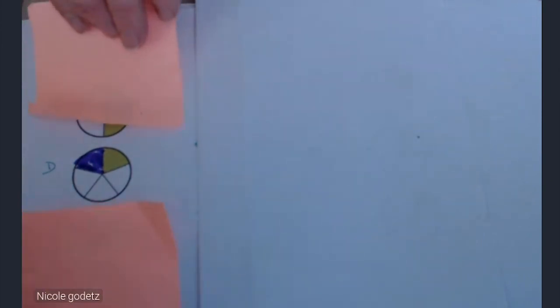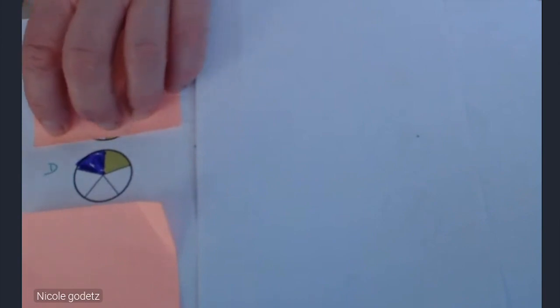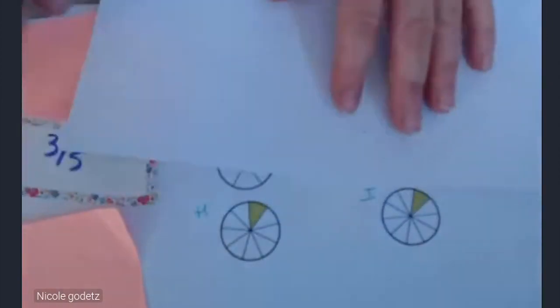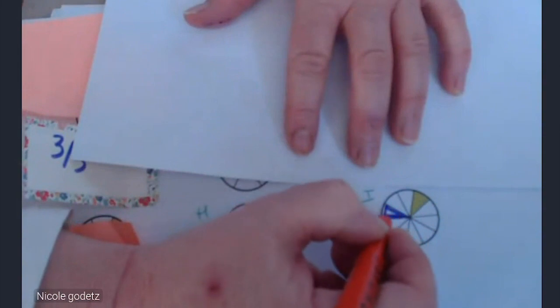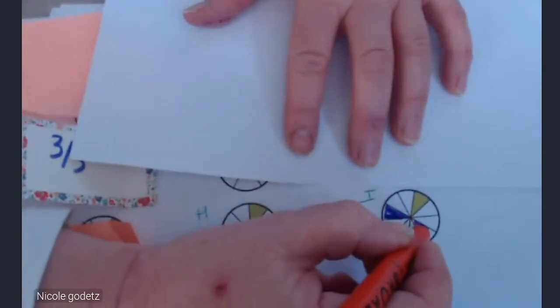Let me block the others out so it's quite clear what we're looking at. How much is not shaded? Thank you. 3/5 are not shaded. Let's do a little bit of work on this one.